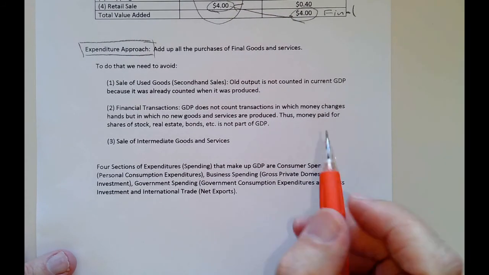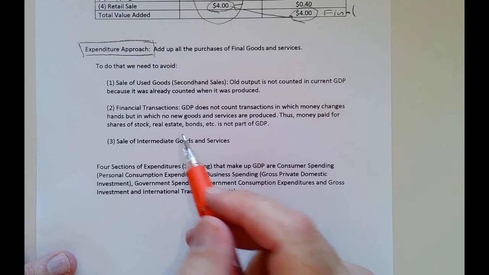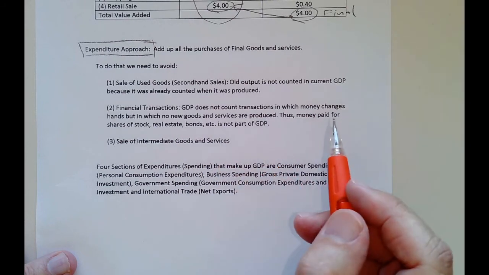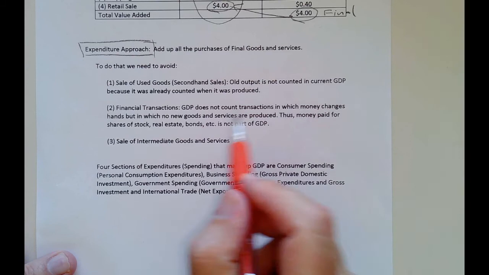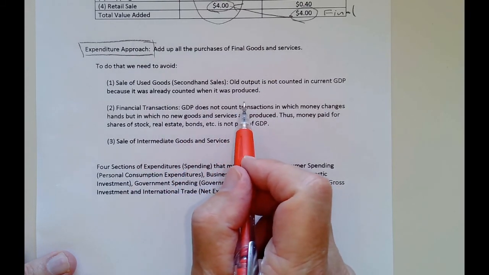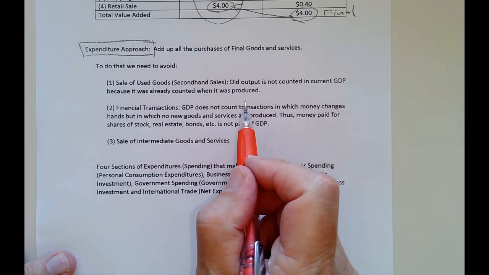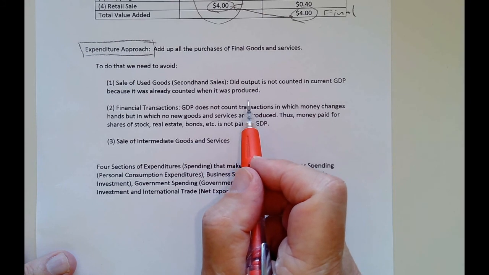A lot of things that you and I buy are used products. You go to Goodwill, you buy a used car. These represent old output that is not counted in current GDP because it was already counted when it was produced. So if you buy a car from a used car dealer for whatever amount of money, and that car is a 2006 model, well, that car was already added in 2006 into GDP. We're not going to add it in again in 2020.